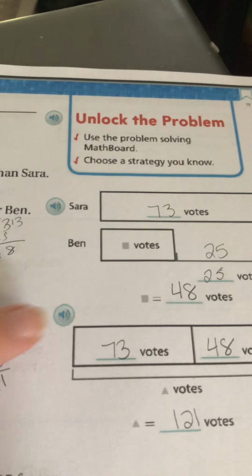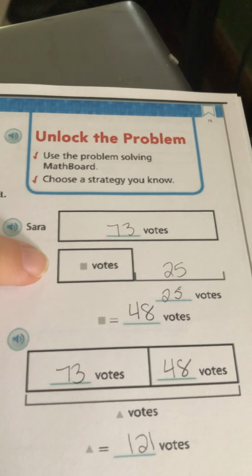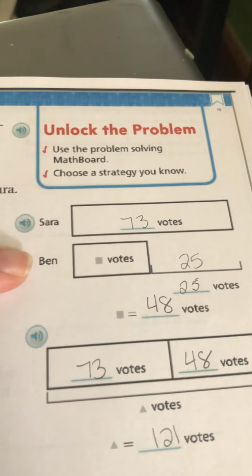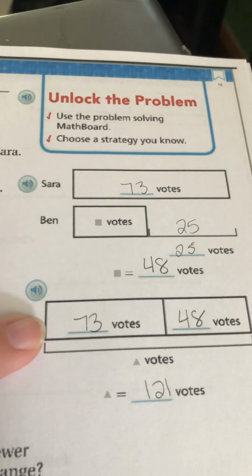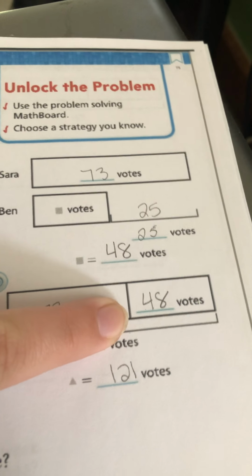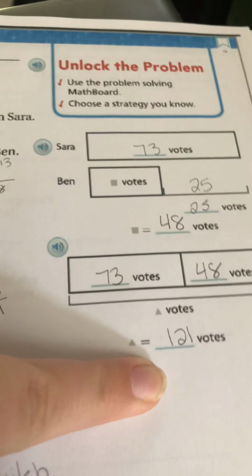So if we look here and we think about this. If Ben was the one with 73 votes and Sarah was the one with less, they would have a different amount of votes for each person. However, when you added them together, you would still have Ben as 73 and Sarah would have 48. So we're still using the same numbers, so we're still going to get the same total.